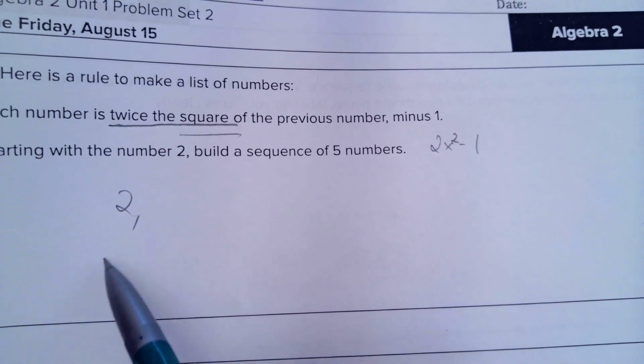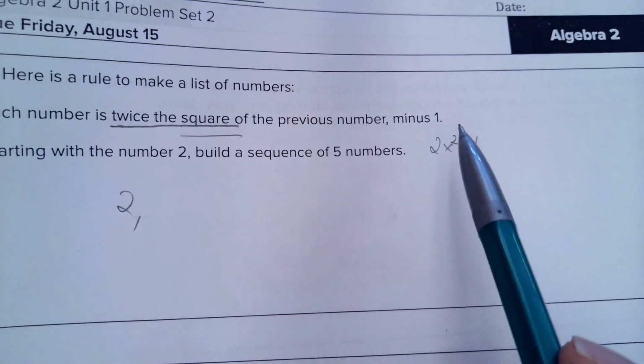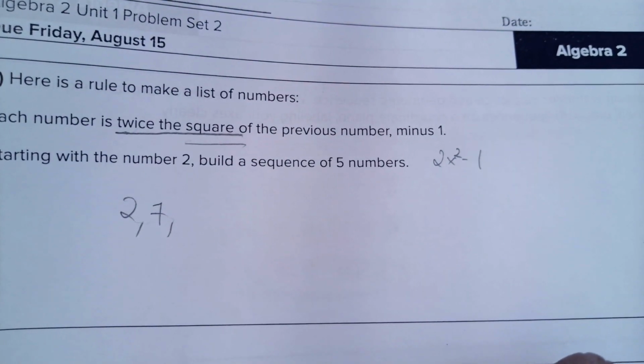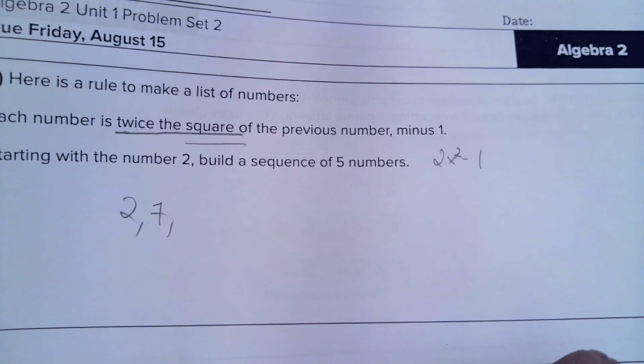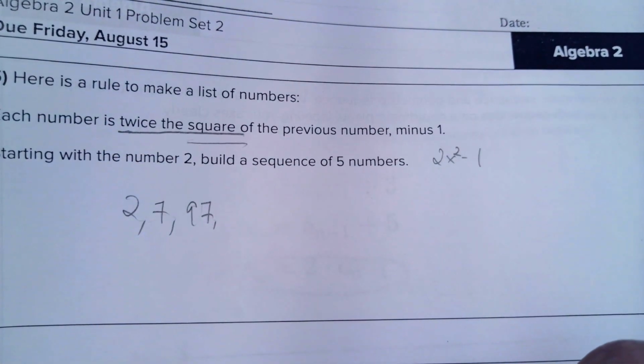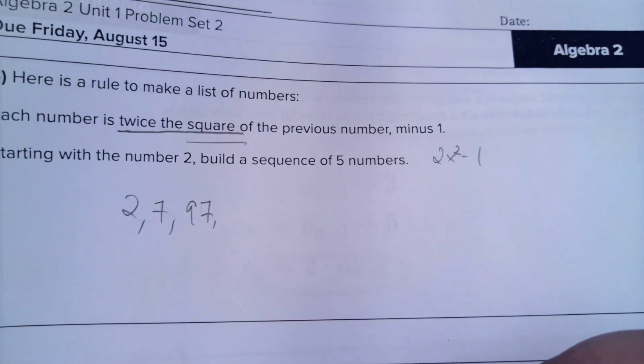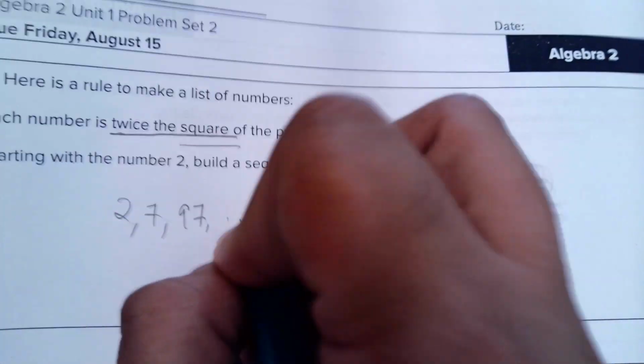So let's do that. Plug in 2 for x, you get 2 squared, which is 4. 4 times 2 is 8. 8 minus 1 is 7. 7 squared is 49. 49 times 2 is 98. 98 minus 1 is 97. And then 97 squared, times 2 minus 1, whatever that is, and so on. You guys can figure it out.